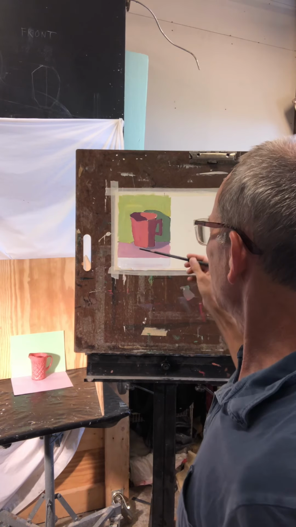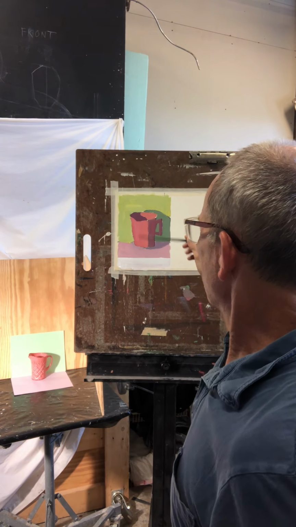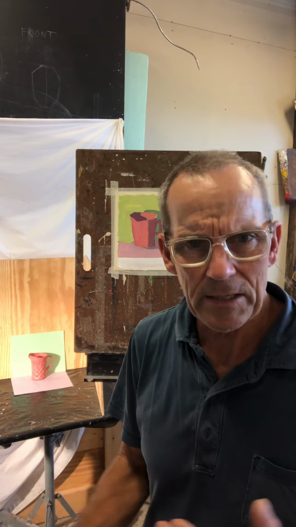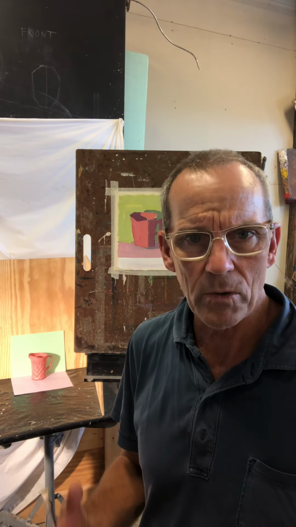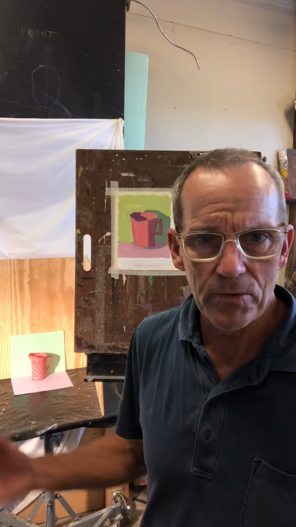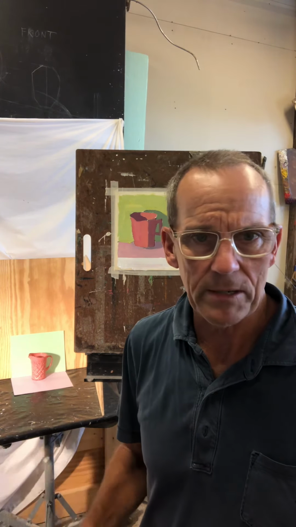All right, so that's it. It's not very complicated, and it shouldn't take a long time. Ideally, your first one might take you a little bit, but ideally you'd be able to go through these in like 15 or 20 minutes and really knock out these color relationships.